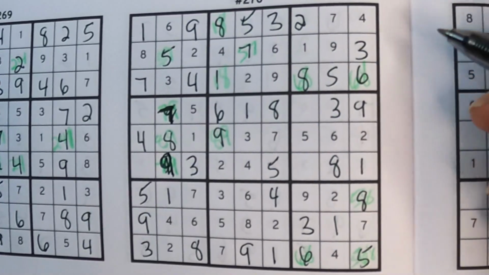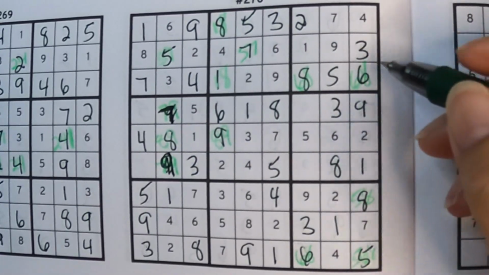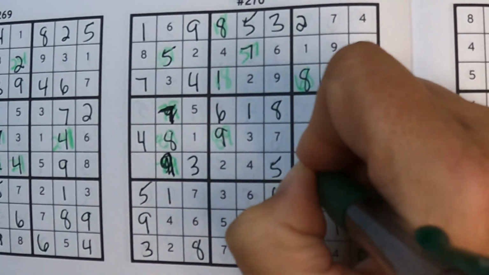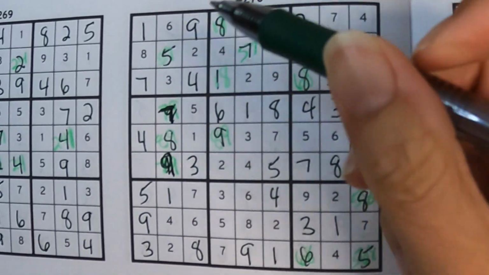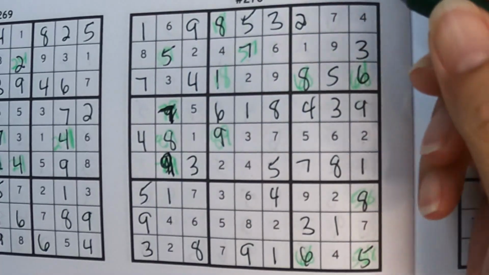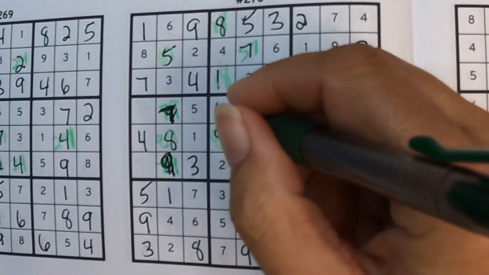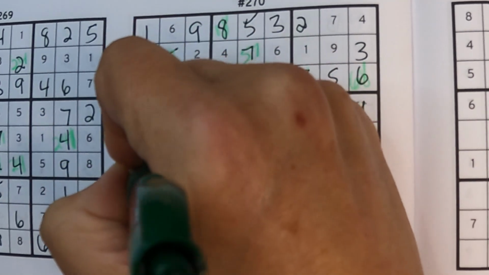For this box, we're missing 4 and 7. We've got a 4 here, so 7, 4. And for this box, we're missing 2 and 6. We've got a 6 here, so 2 and 6.